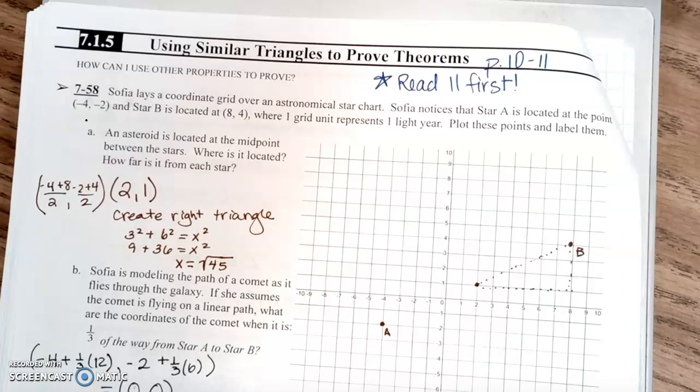For part A, it says an asteroid is located at the midpoint between the stars. Where is it located? How far is it from each star? Okay? So to find the midpoint, you're going to take the two x values of those 2 points, add them together, and then divide by 2. So the x value is -4, and the x value is 8. So we're going to say -4 plus 8, divide it by 2. This is 4 divided by 2, which is 2.